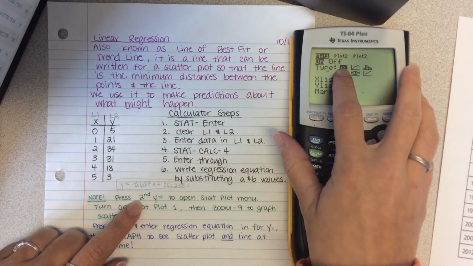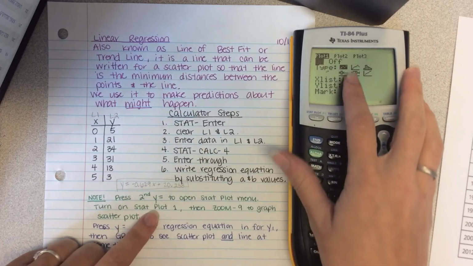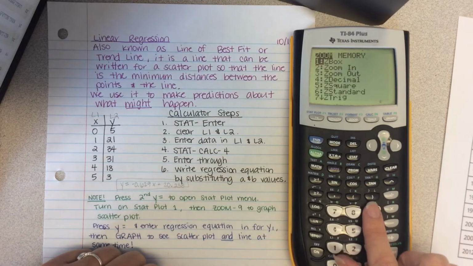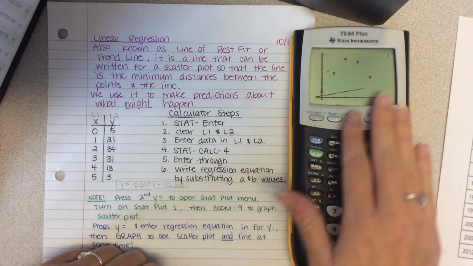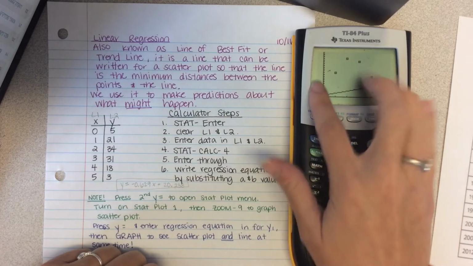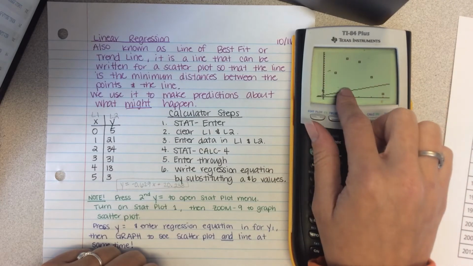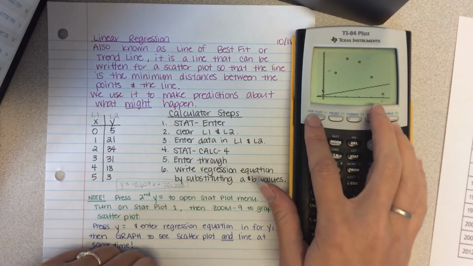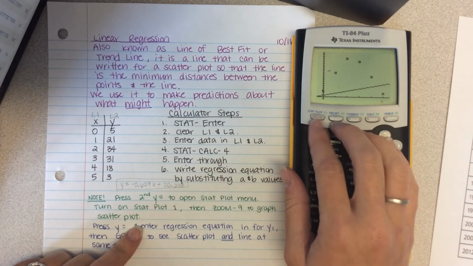And you see how this is highlighted, that's for the scatter plot. So if I do that, I turned on stat plot 1 and then press zoom and the number 9. So zoom is here and just press the number 9. This is our scatter plot. Ignore the line that's in there. This is my scatter plot, okay? You can see how the numbers are all over the place, but that's what it looks like. So you can graph a scatter plot in your calculator.